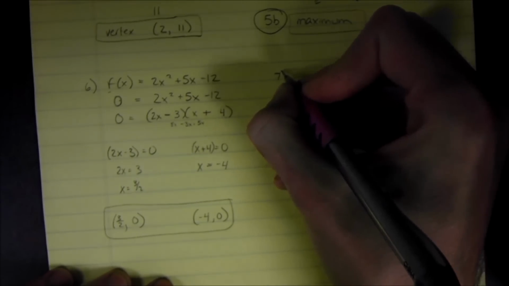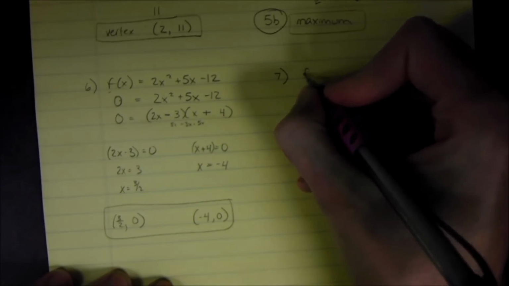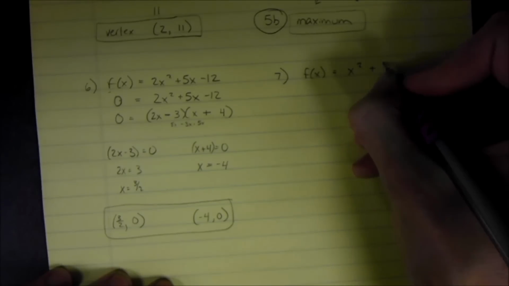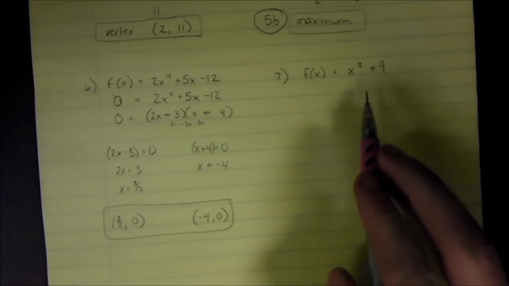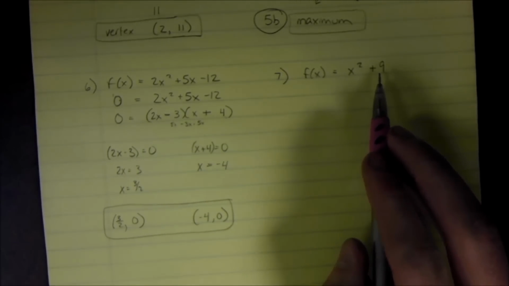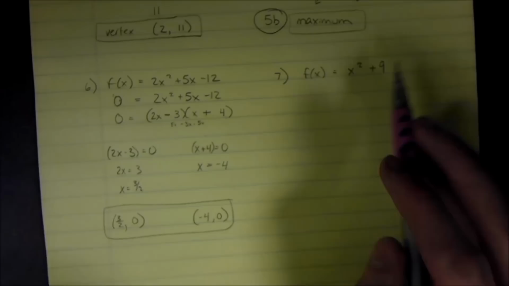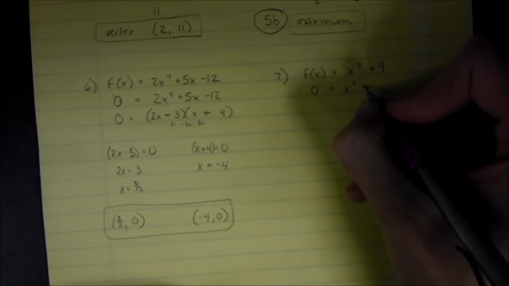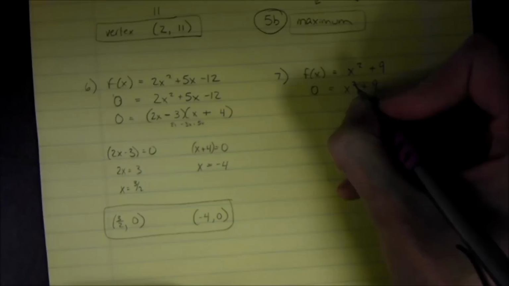Number 7 is the same idea. You want to find the x-intercepts. But in this case, your formula looks a little bit different. It's just x squared plus 9. So in this case, there's not a linear term here. And you may notice up front that this doesn't factor. But we don't need to factor because we don't have a linear term. We don't have just an x. We have an x squared.